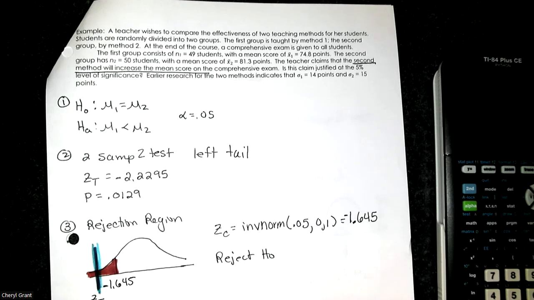And then it says the teacher claims that the second method will increase the mean score on the comprehensive exam. So because this is 2 sample and we're dealing with means, we're always going to start with mu1 is equal to mu2. That's a given. We're just going to make the assumption that they're the same.